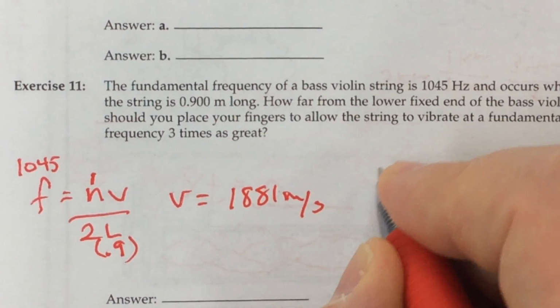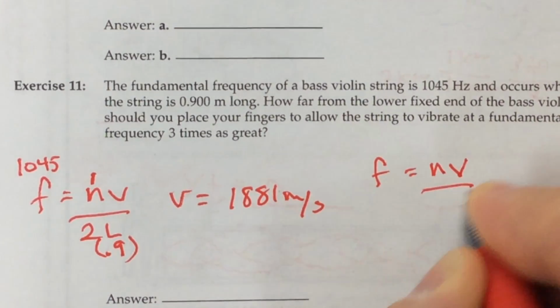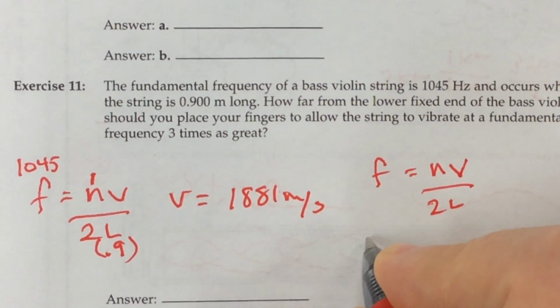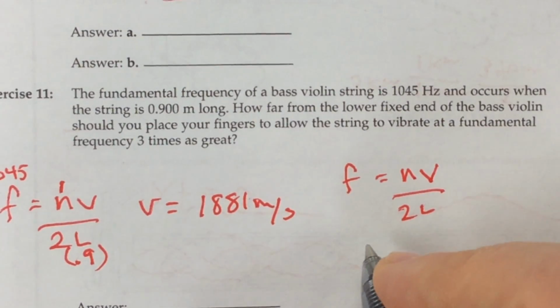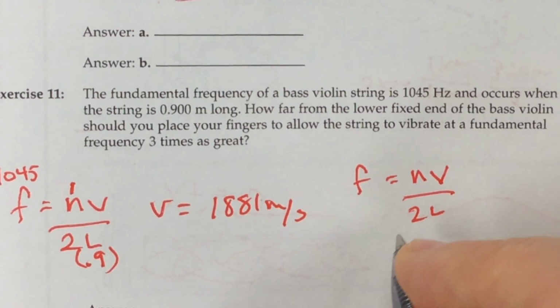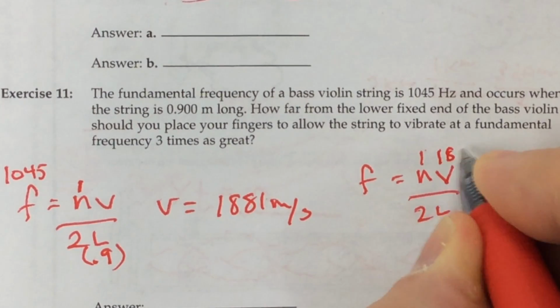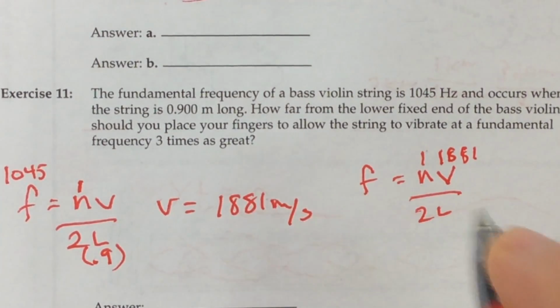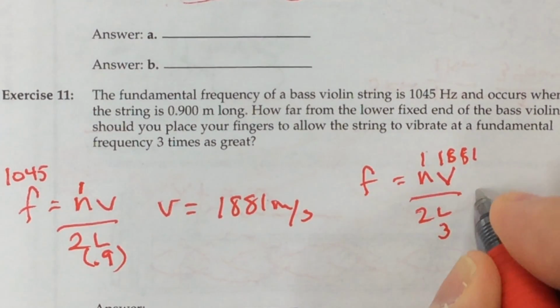Now I'm just going to do the same thing. F equals NV over 2L. So I'll do 1 again, 1880, I'll have 2, and then 3 times the frequency.